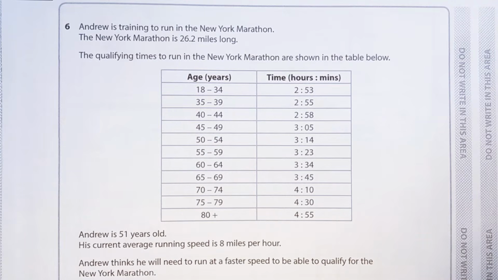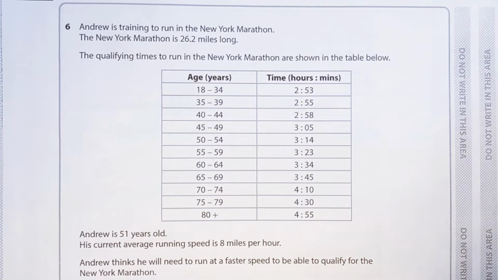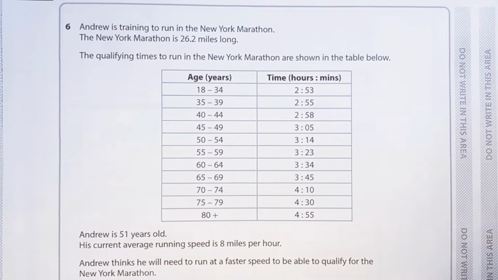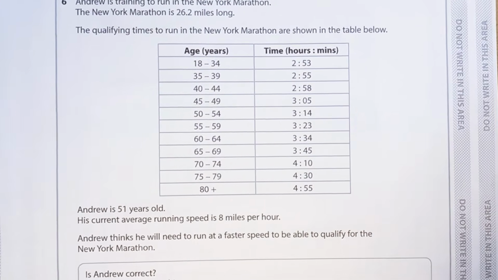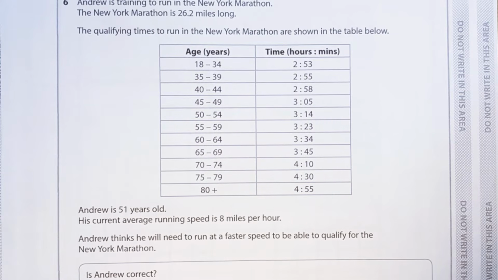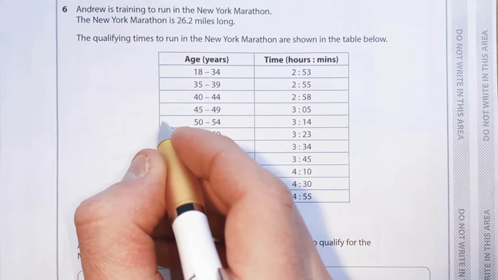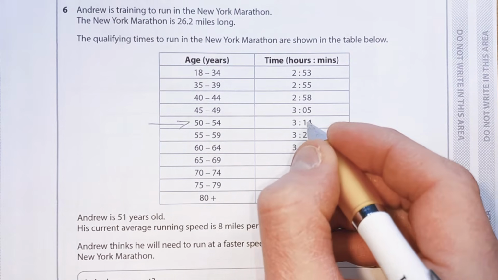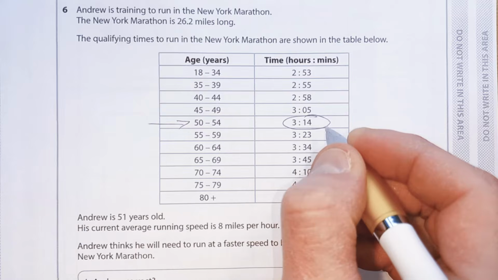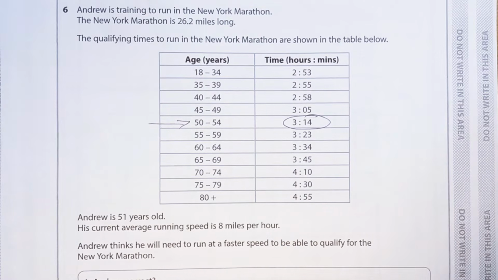Andrew is 51 years old. His current average running speed is 8 miles per hour. Andrew thinks he will need to run at a faster speed to be able to qualify for the New York Marathon. And the actual question down here is, is Andrew correct? Right, well, let's have a look. He's 51 years old, so he's going to fall into this category. So he's got a target time of 3 hours and 14 minutes.